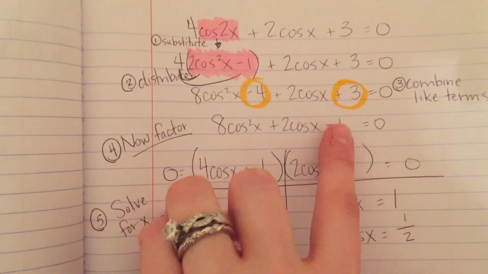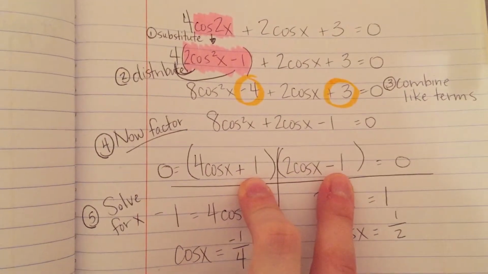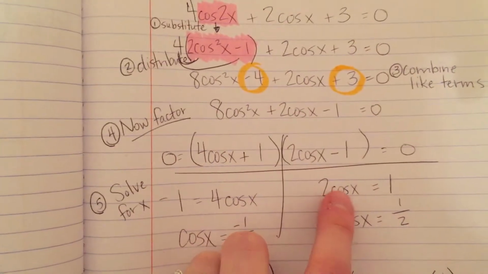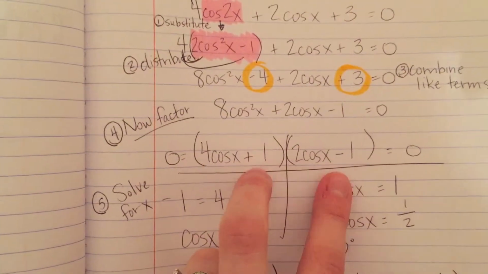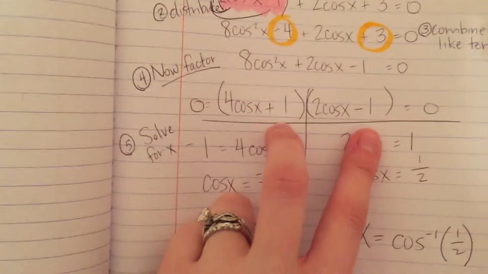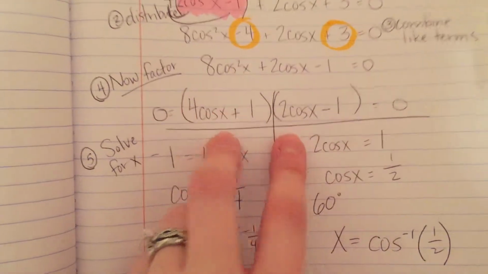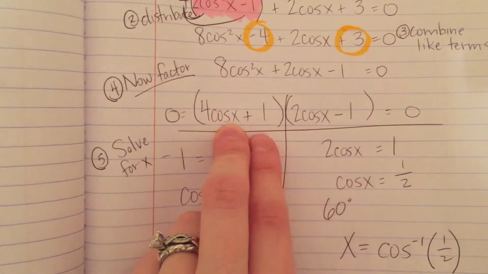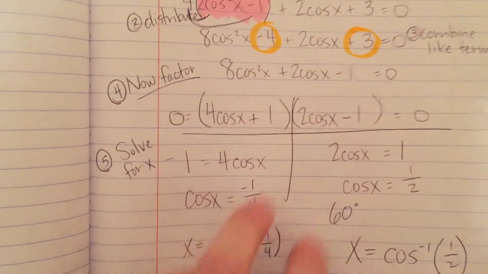Then you remember you want the last two spots to multiply to get to -1. Well, the only possibilities are plus and minus 1, and you have to kind of play with the signs to figure out which one goes where. So this is in fact how you factor. So it's 4 cosine x plus 1 and 2 cosine x minus 1.